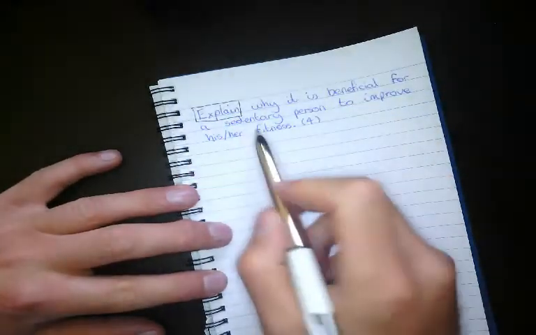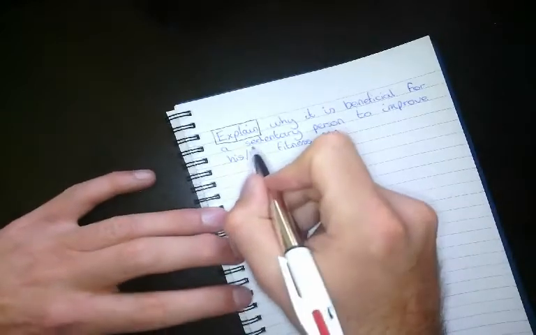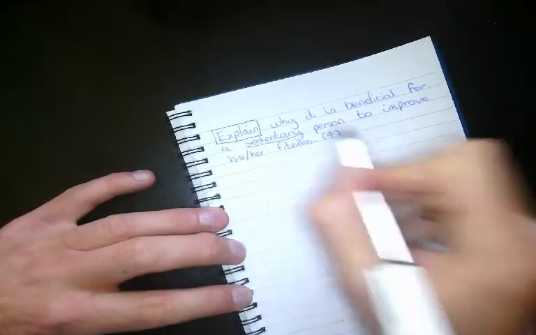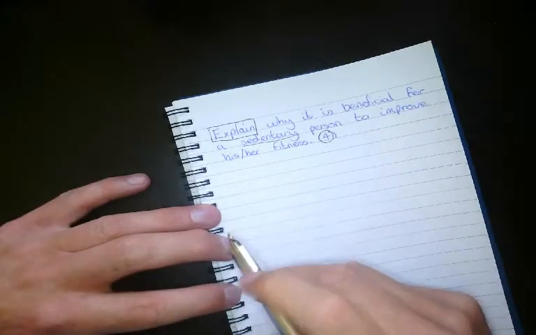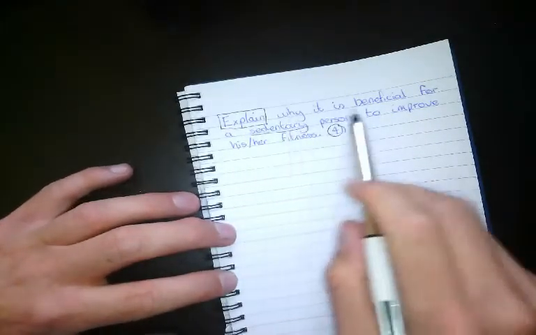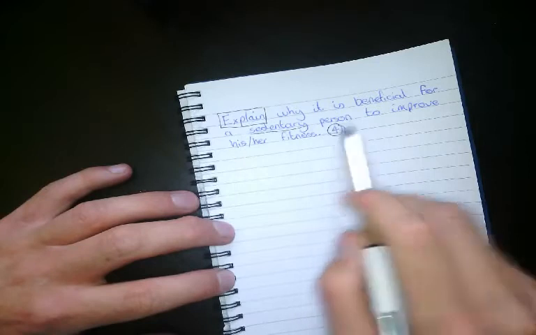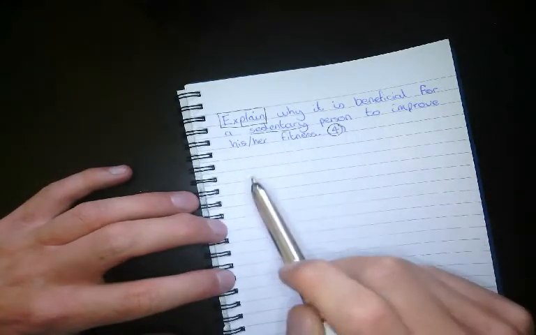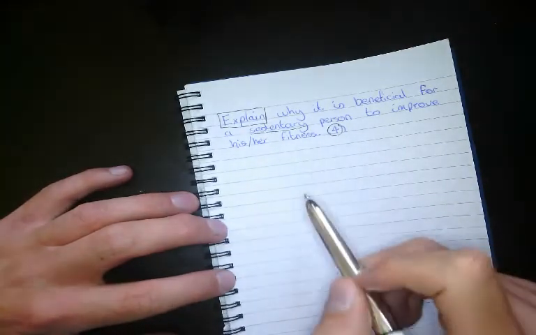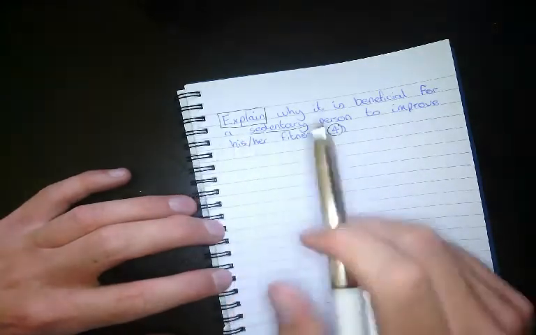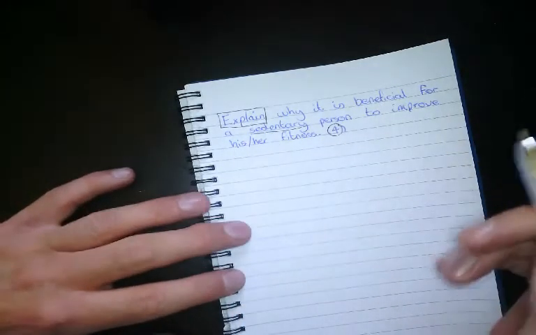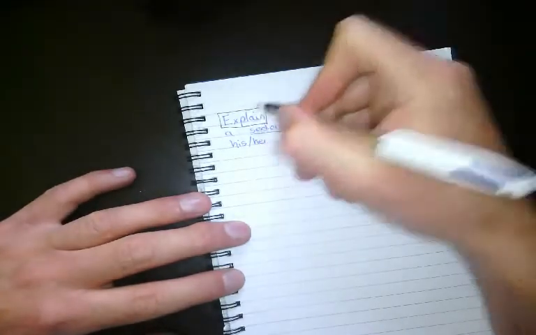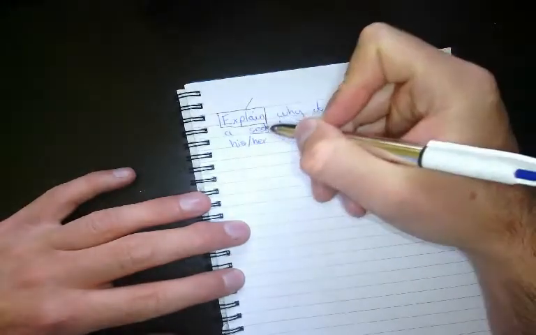You're going to underline any keywords, which in this question is sedentary, and you're going to circle the amount of marks. The whole question is explain why it is beneficial for a sedentary person to improve his or her fitness. So once you've boxed the command word, in this case explain, it can be anything from discuss, evaluate, or identify, things like that. You want to know what it means, so draw a line off.